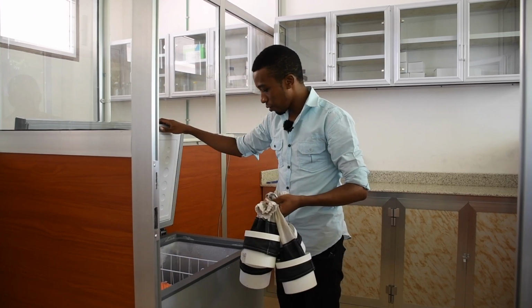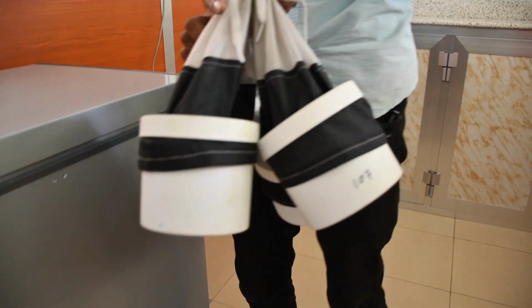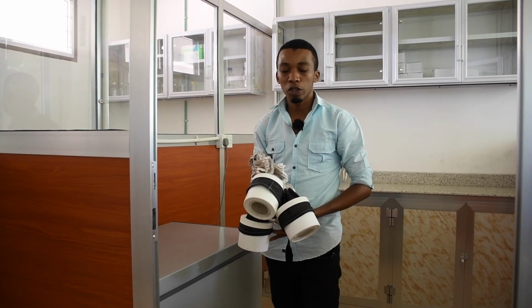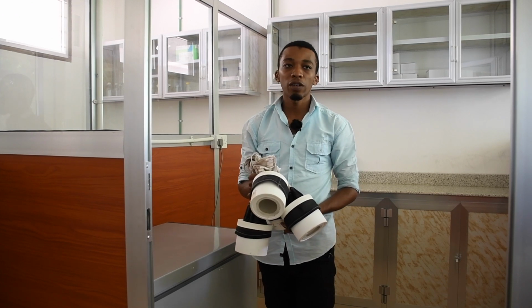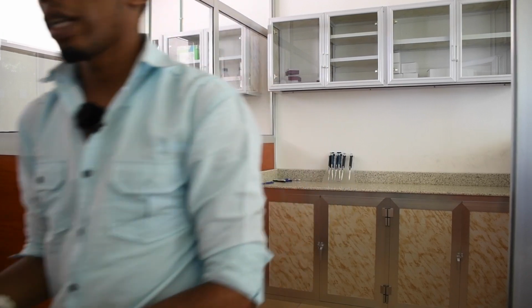Once we retrieve samples, we then identify the type of mosquitoes based on the species that we have collected from the different traps in the field. So we do the identification process under a microscope, which we can see right here.